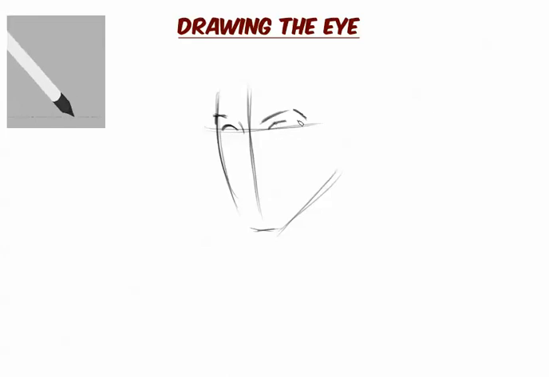So we have 1, 2, 3. Same thing here. 1, 2, 3. Because it's in perspective, the head is turned. This eye will actually look smaller than this one. So we're just defining the limit of the eye, the bottom and the top. And then we go ahead and put the tear duct in. Then we'll draw the iris. Then last of all, we'll put in the highlight and the pupil itself.